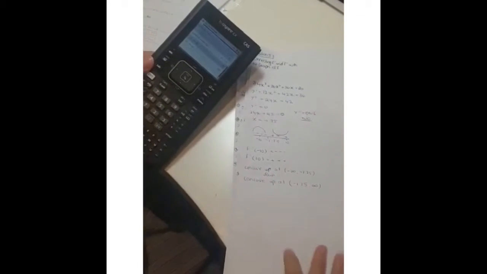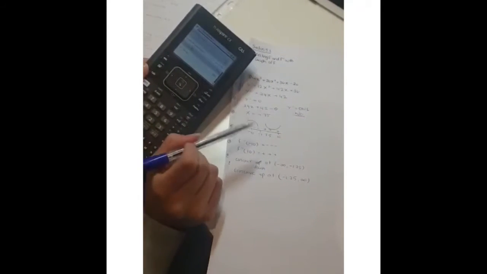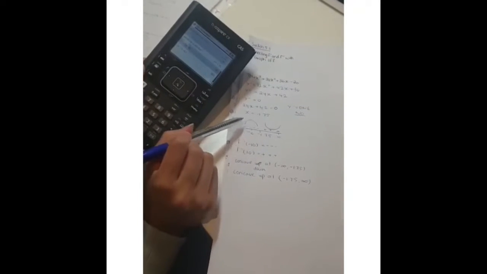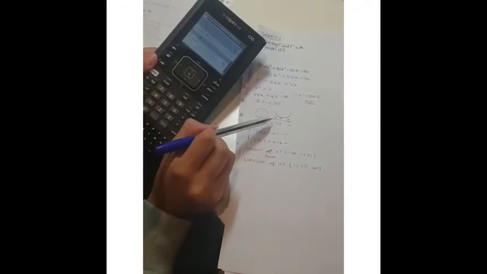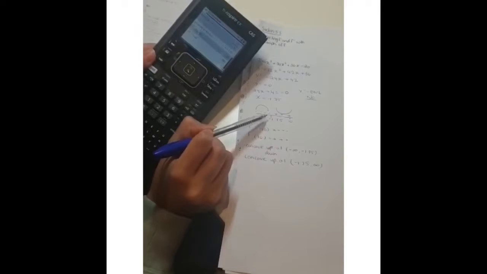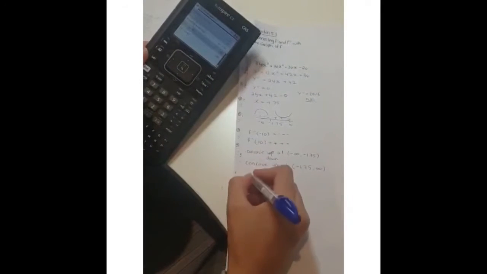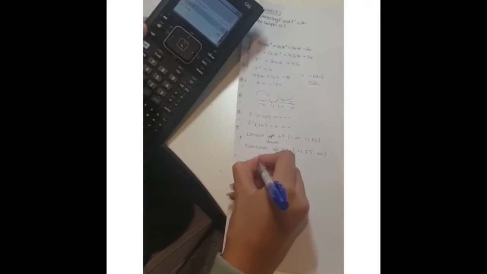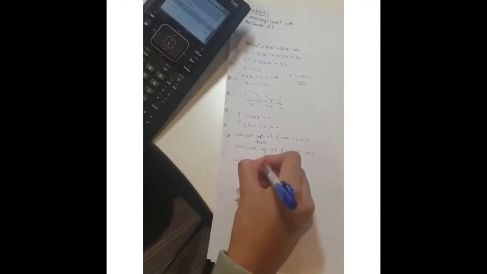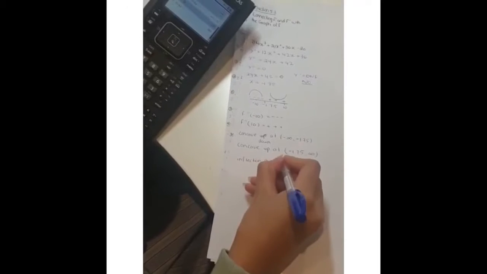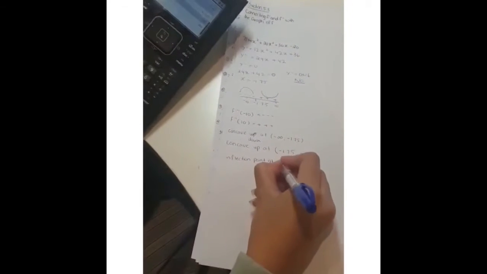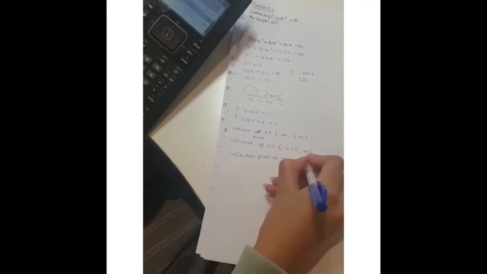Alright, so now we found the concavity, but let's assume that they asked us as well about the inflection point. How are we going to find the inflection point? So the inflection point is when the concavity changes its direction. So instead of concave up, it goes to concave down. So as you can see here at negative 1.75, it's changing. Therefore, it's going to be an inflection point at x equals negative 1.75.